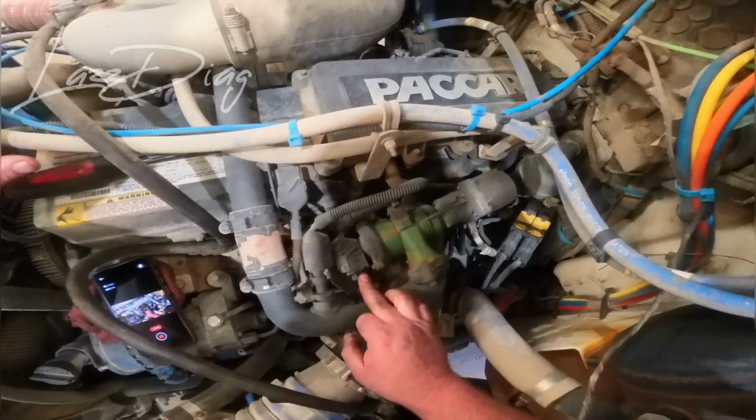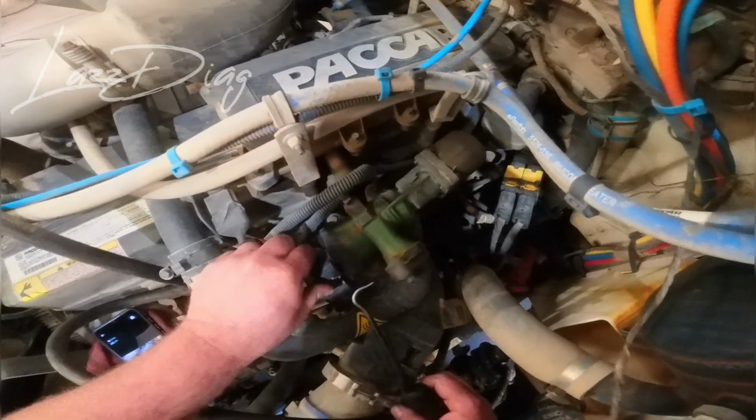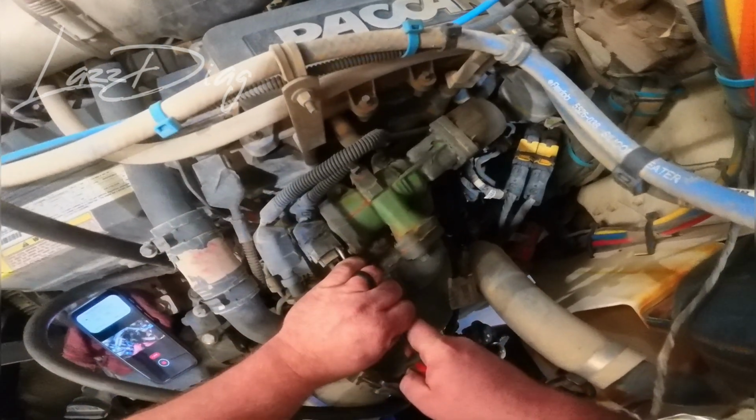Alright, here's our EGR differential pressure sensor we're going after to test. Pop the lock.